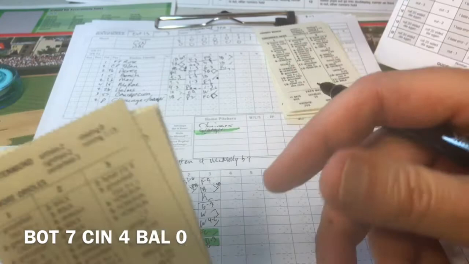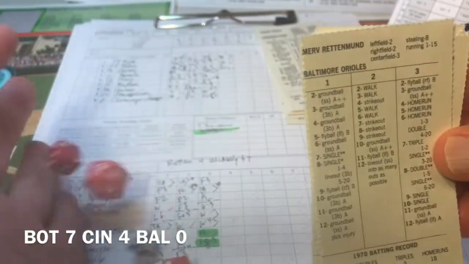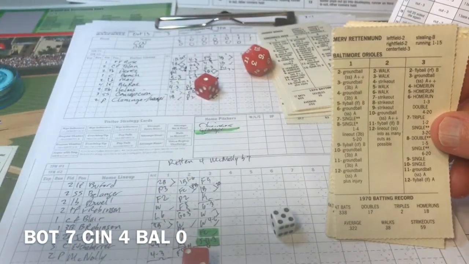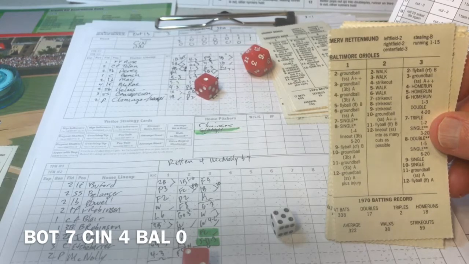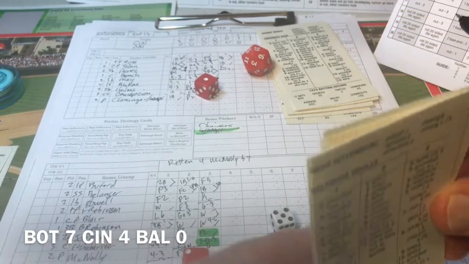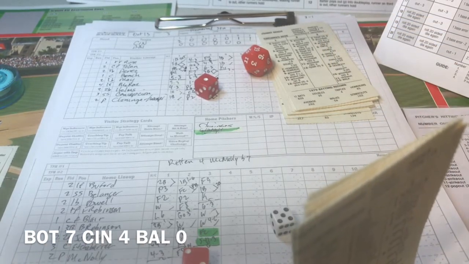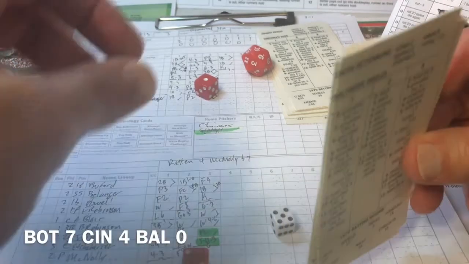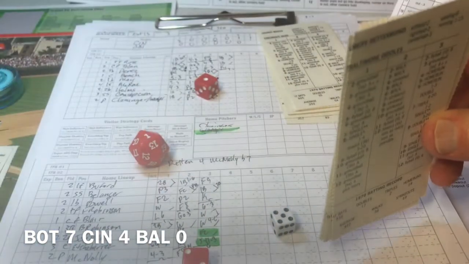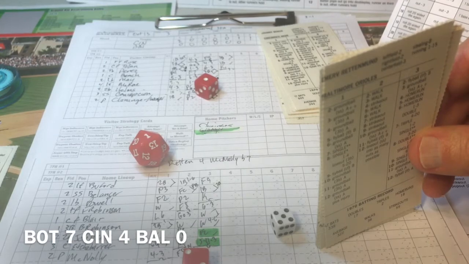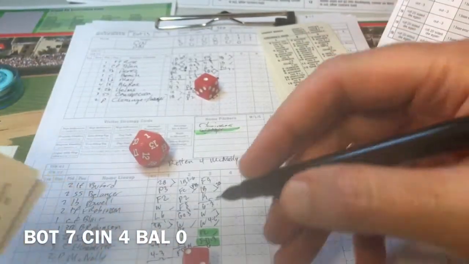Bottom of the 7th, 4-0 Cincinnati. Here's the pitch. It's going to be a 5-3. A 5-3 is a ground ball to the pitcher, X. Granger's a 2. We rolled a 19. 19 is roll again. So 1. That's going to be a single.